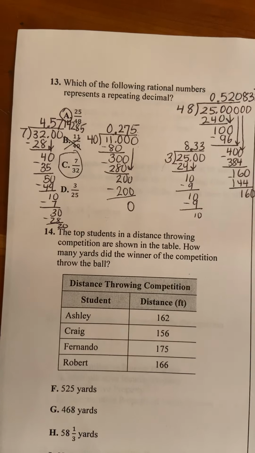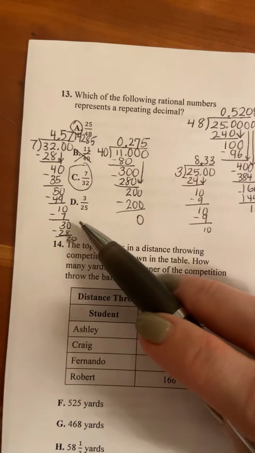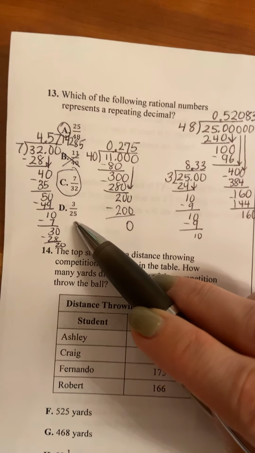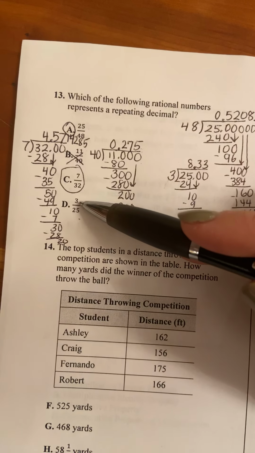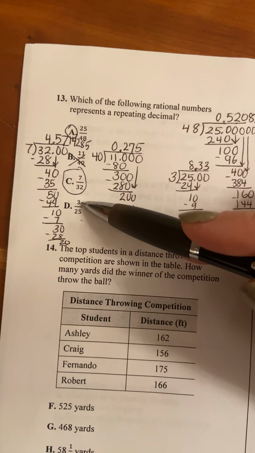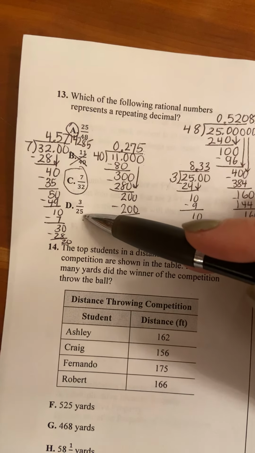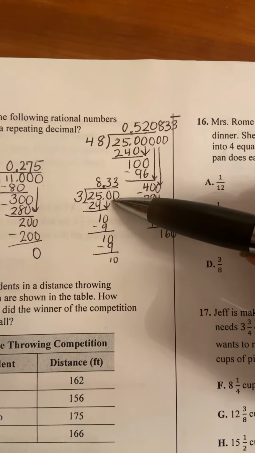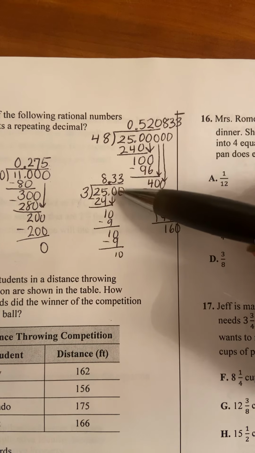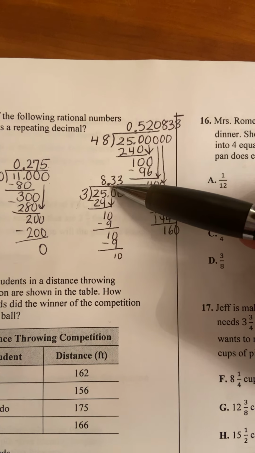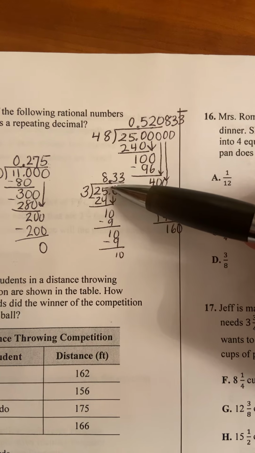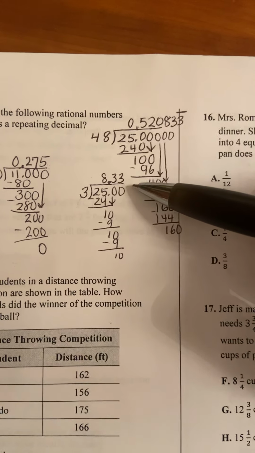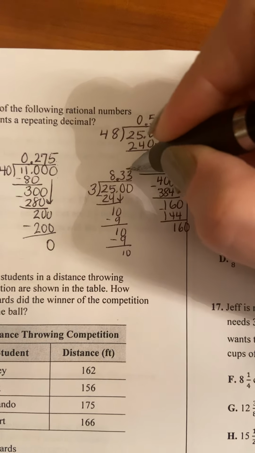And then for letter D, which is the one I really think they wanted you to pick because it repeats much faster, in your calculator you would push 3 divided by 25. And so I did that one here. And when you do 3 divided by 25, you very quickly see the decimal repeating. It ends up at 8.33333333, and that 3 just keeps repeating.